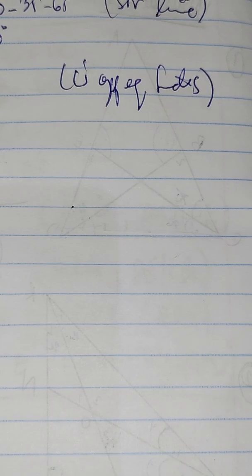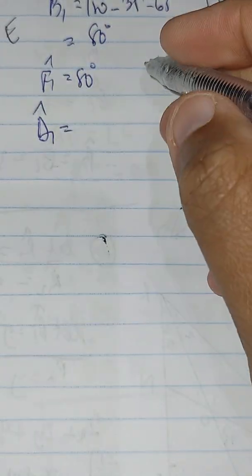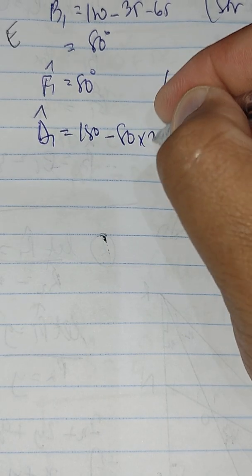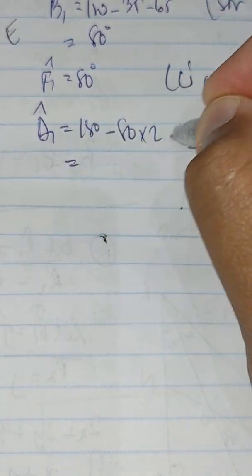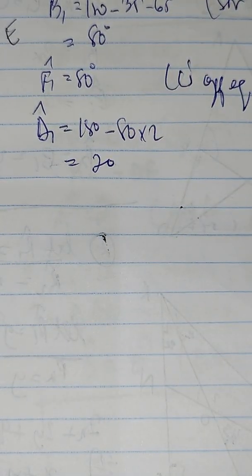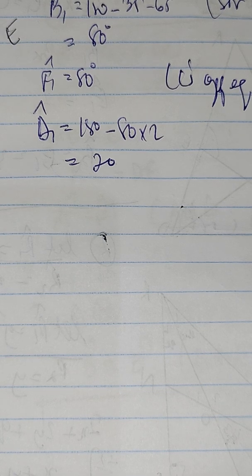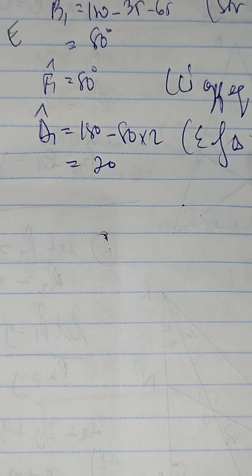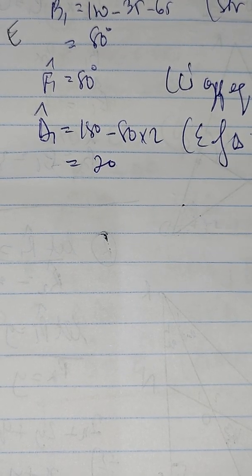So F1 is equal to 80 degrees. Angles opposite equal sides. Then I should calculate D1. So angle D1 is equal to 180 minus 80 times 2, or 180 minus 160, which gives you 20 degrees. Okay, and the reason there is sum of angles of a triangle, and it's triangle BFD.